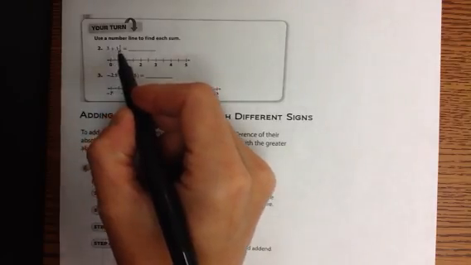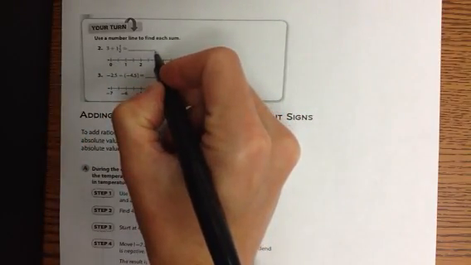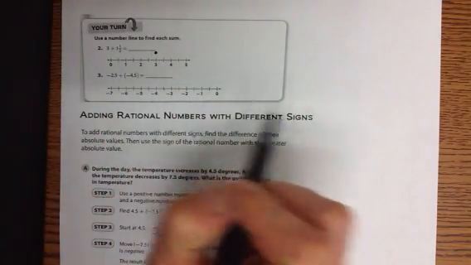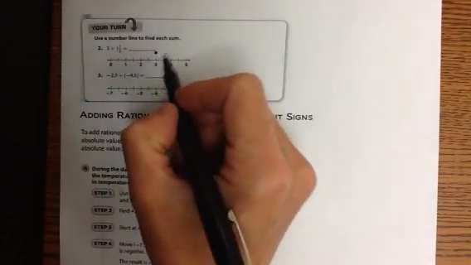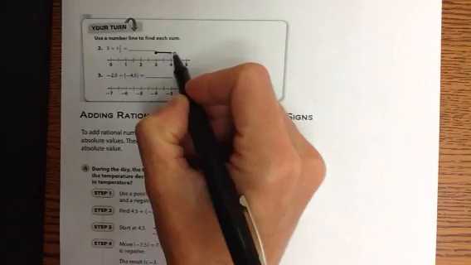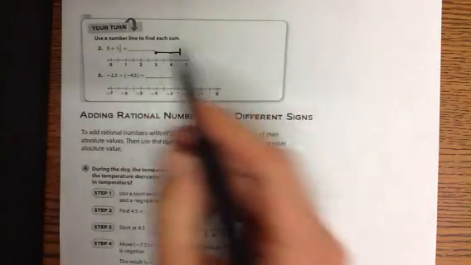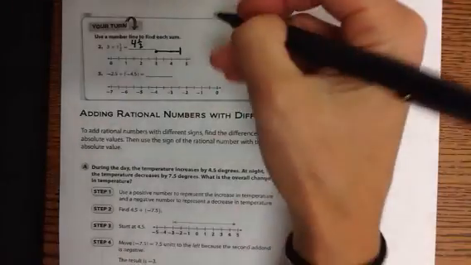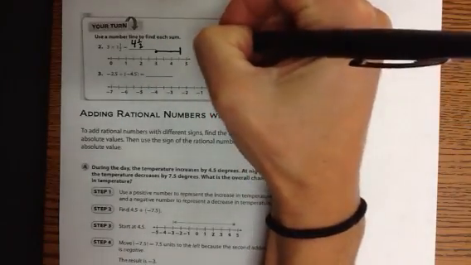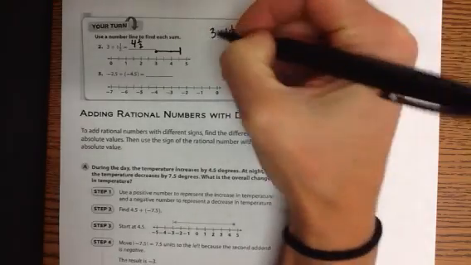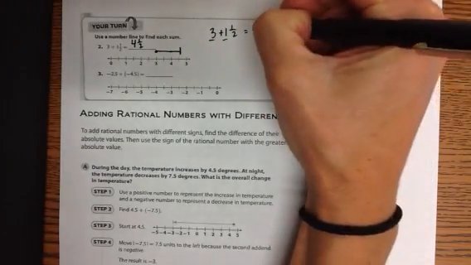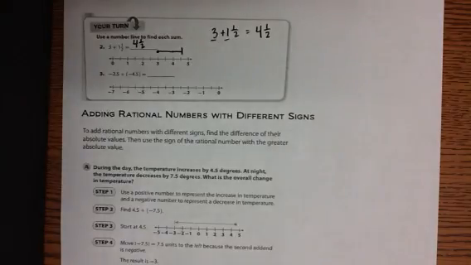We have 3 plus 1 and 1/2. So we're going to start at 3. And both of my numbers are positive here, so I'm going to make sure I move to the right and positive. And I'm going to add 1, so that gets me to 4, and another half. So 3 plus 1 1/2 should give me 4 1/2. Well, I want to check it to see if I don't use a number line to make sure I get the same answer. 3 plus 1 and 1/2. My whole numbers, 3 plus 1 equals 4. And I don't have any fractions there, plus 1/2 should be 4 1/2, so that is the correct answer.